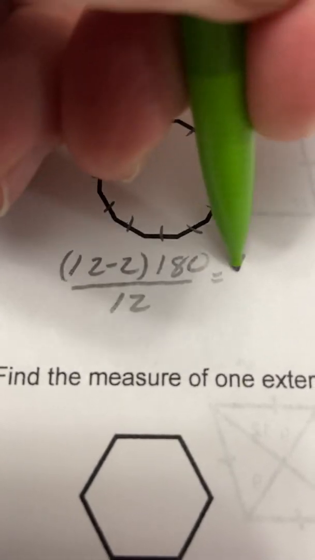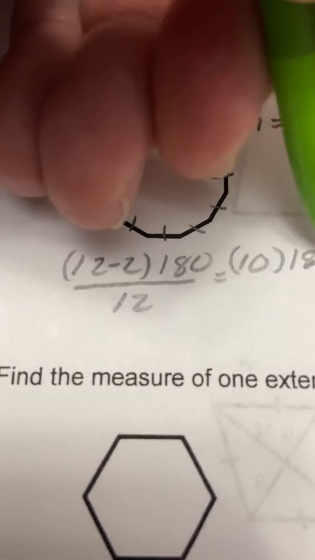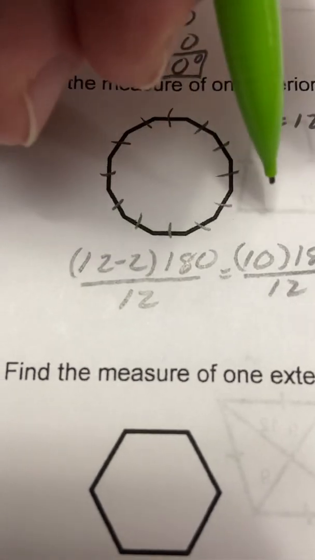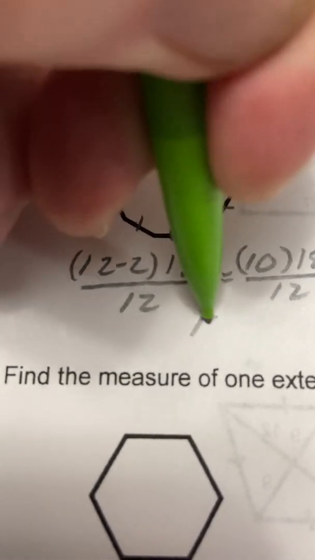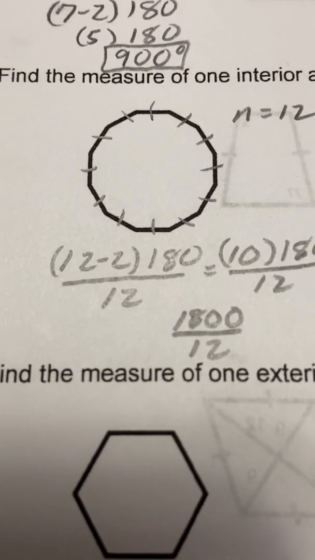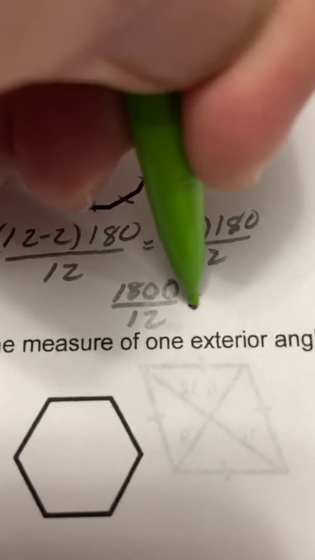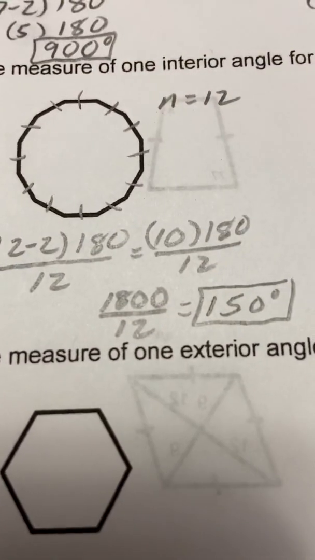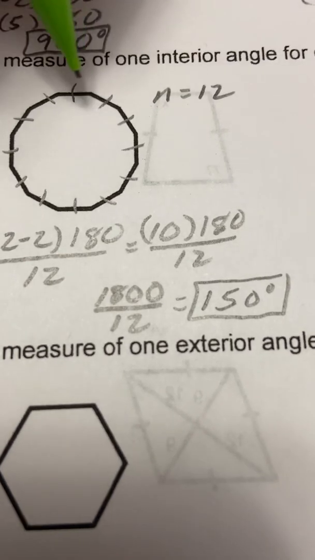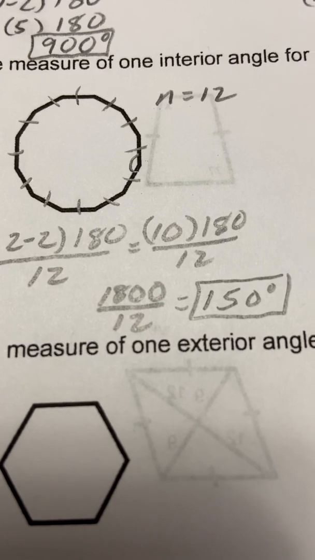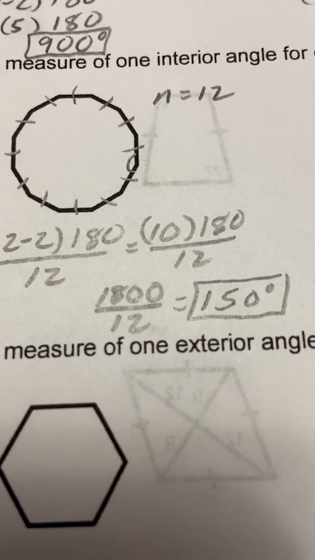So that'll be 10 times 180 divided by 12, which is going to give us 1,800 over 12, and we divide 1,800 by 12, 150 degrees. So each one of the angles inside of that dodecagon is going to be 150 degrees.